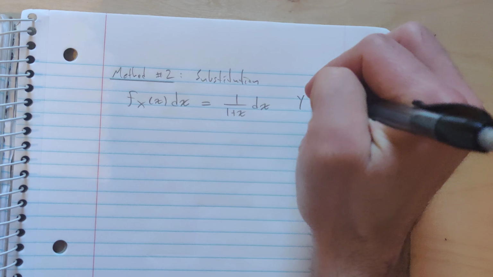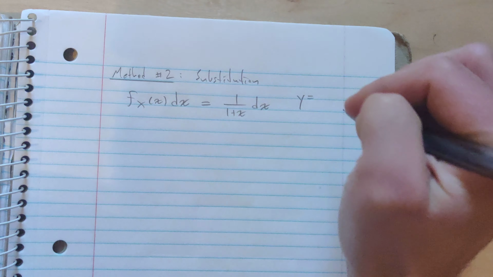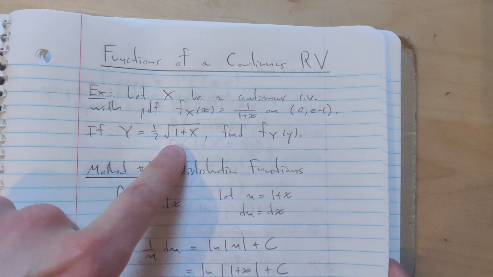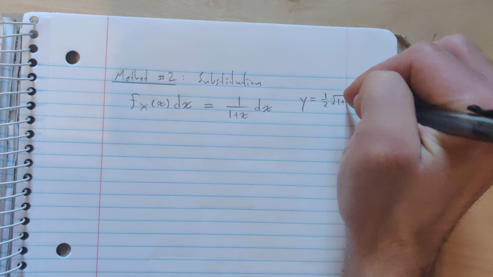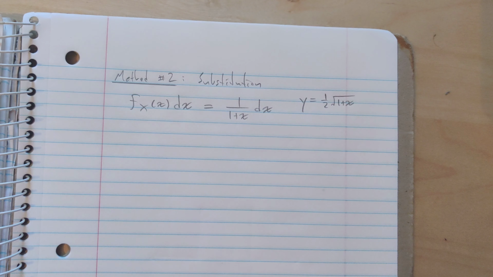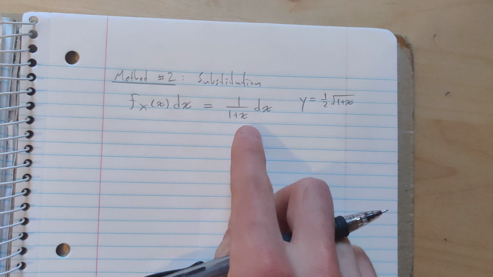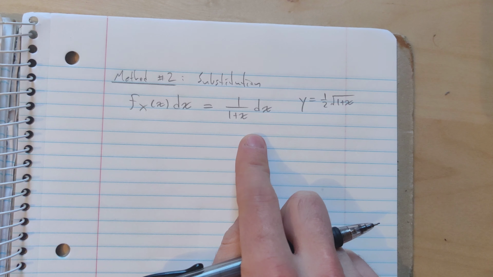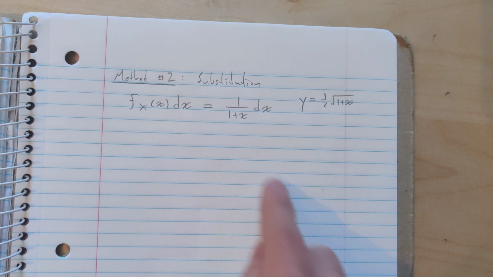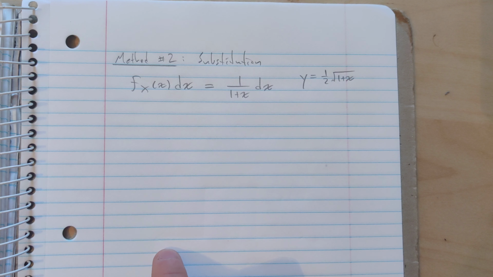I'm going to do the mechanics of the substitution just like I would in integration by substitution and rewrite everything in terms of little y and d little y. And what should come out is the PDF of y.